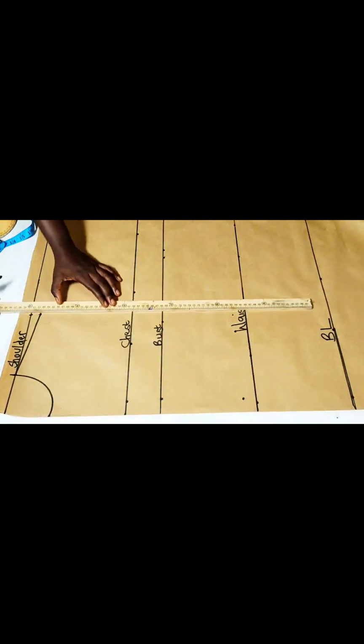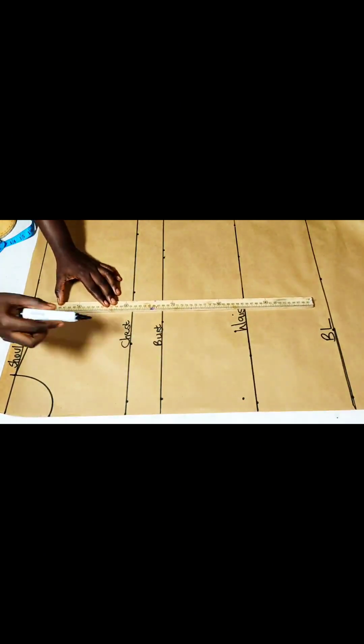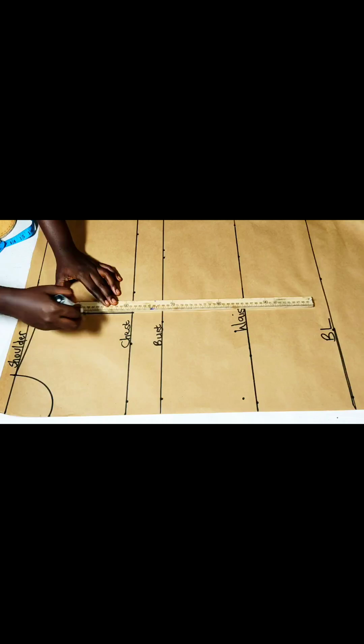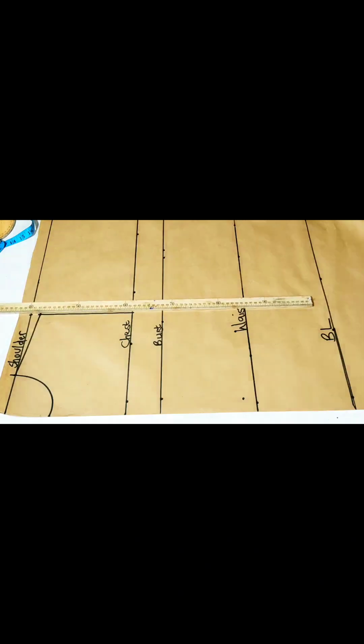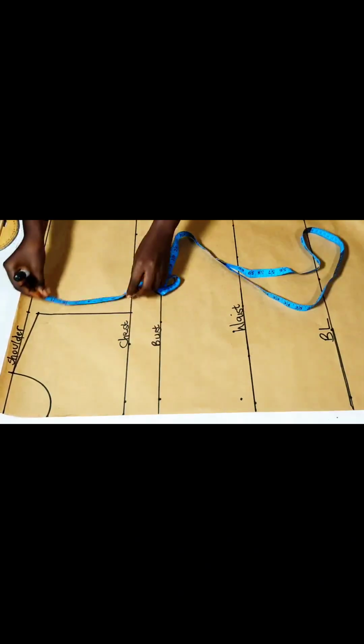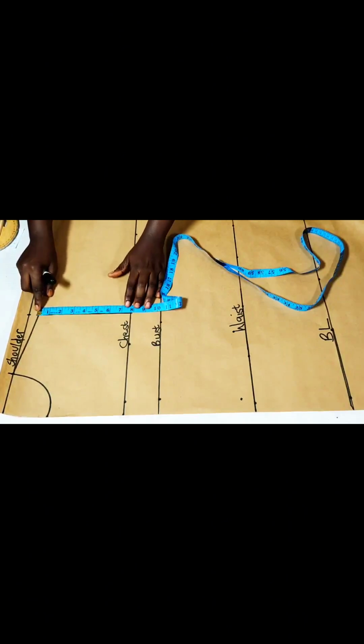It is necessary to create a shoulder slope because our shoulders are not straight, they are slopey, so you have to create a shoulder slope. Now connect the line from the shoulder slope to your chest line to form your armhole line.